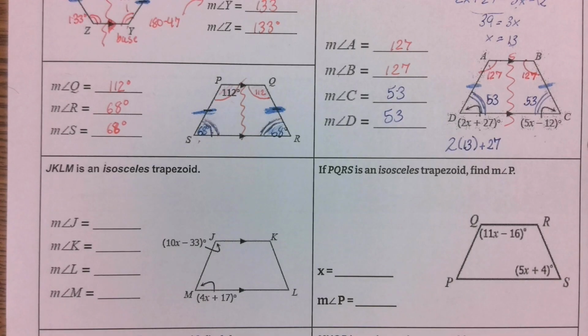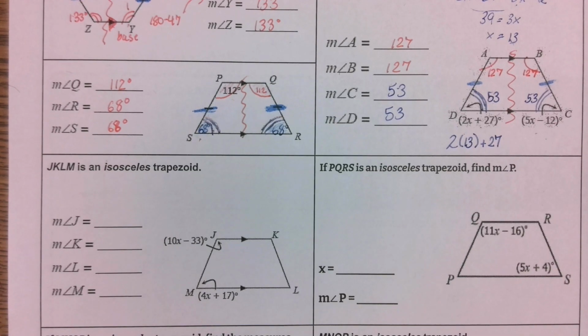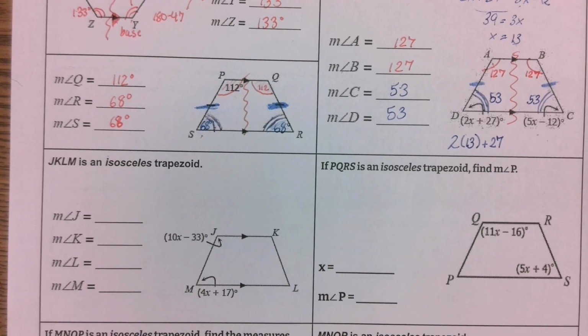Now I'm going to set these up. That's the part that I'm interested in. You can put them into Desmos to solve. I'm not going to go through the solving with you. If you need help with that, let us know.